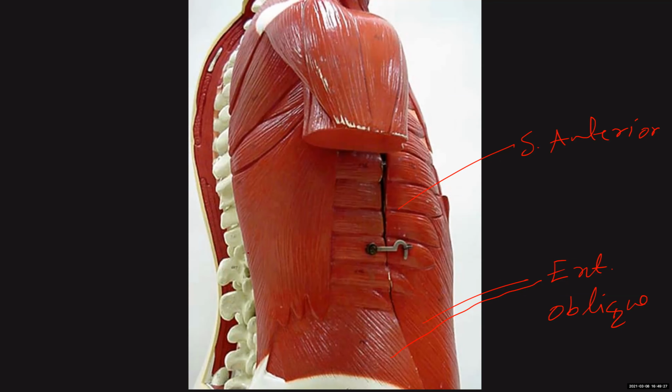Since we are looking at the lateral aspect, the muscle that's posterior and superficial to the serratus anterior is one of the longest muscles, latissimus dorsi. It runs from the vertebral column to the humerus.